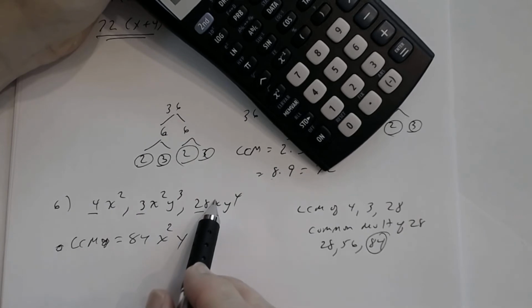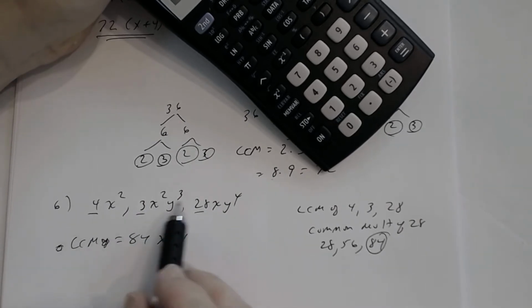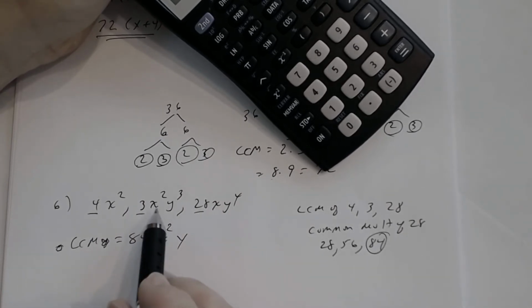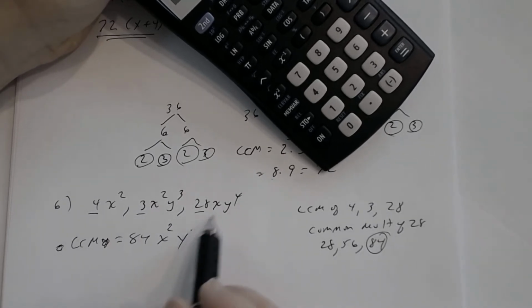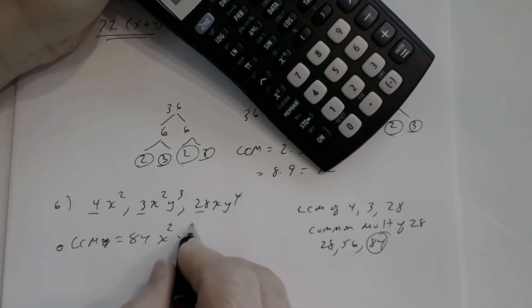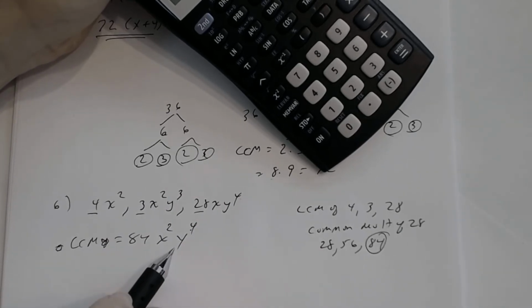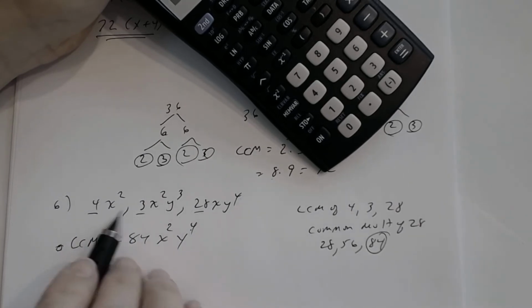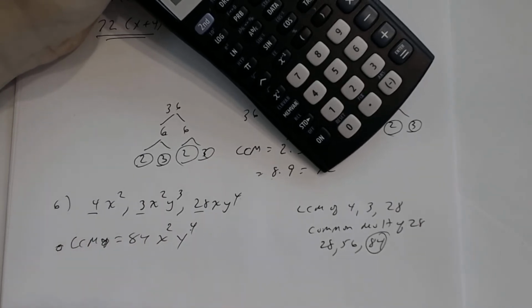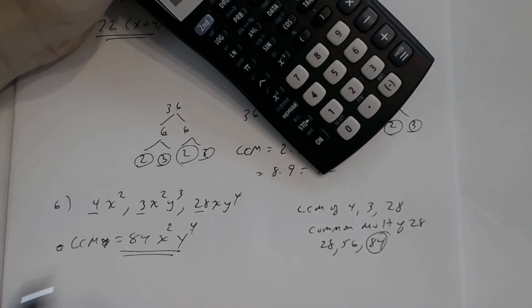How many do you have in here? 4. So if all of these go into this, then I must have y to the 4th here, because I need y to the 4th to go into this. Because y to the 3rd goes into it, and then there are no y's here, so we're fine. Okay, so there's your least common multiple.